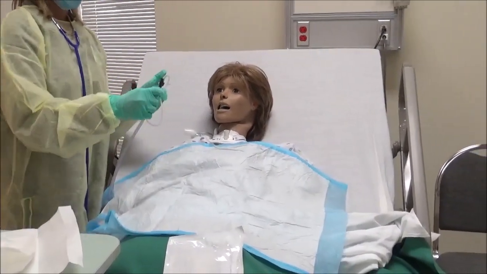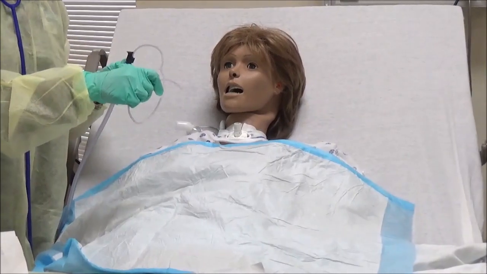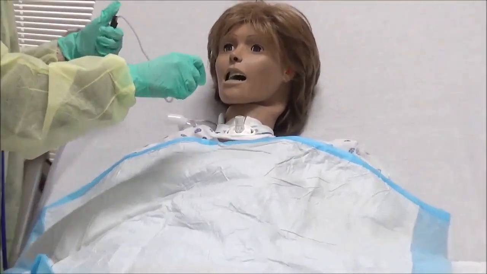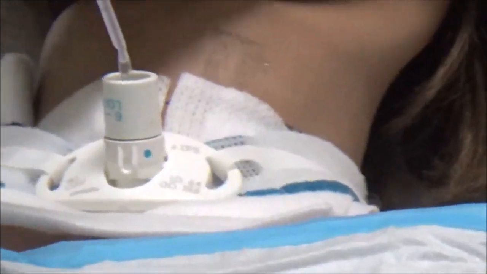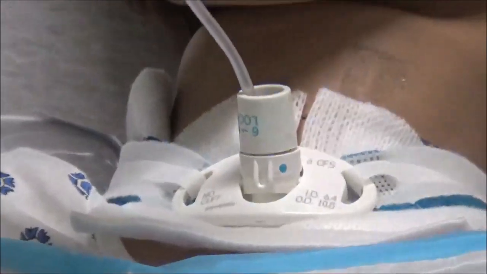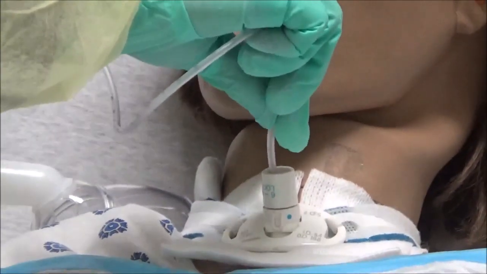I'm going to insert the catheter into the client's trach 4 to 6 inches until I meet resistance or the client coughs. So I insert the catheter 4 to 6 inches, making sure I don't contaminate anything until I meet resistance or the client coughs.